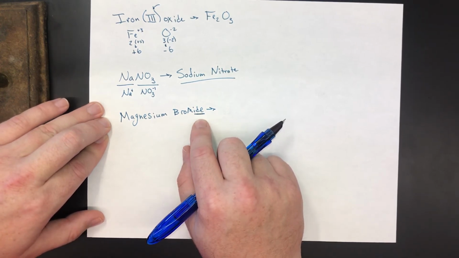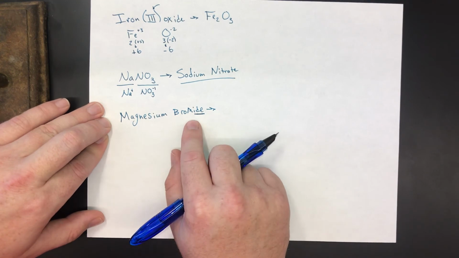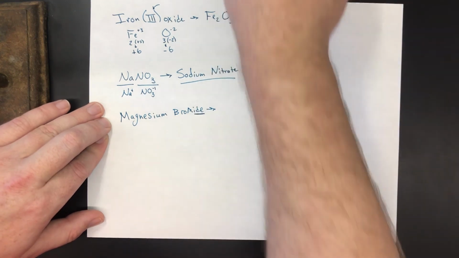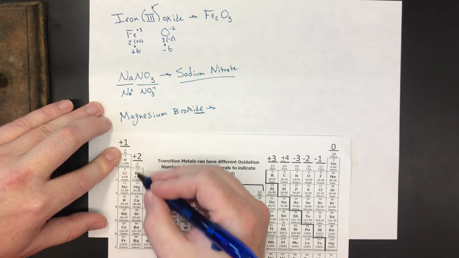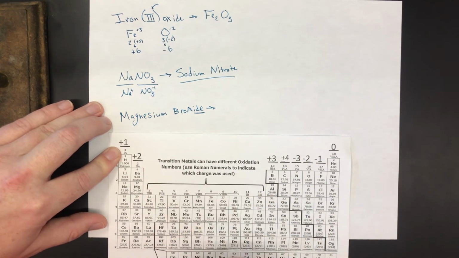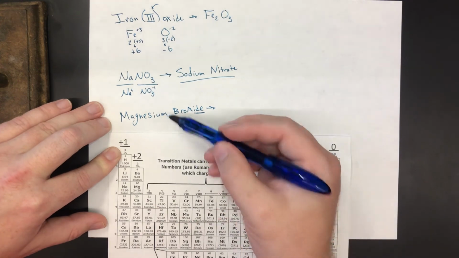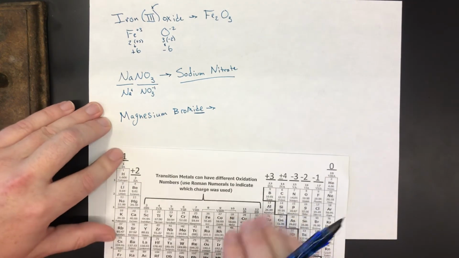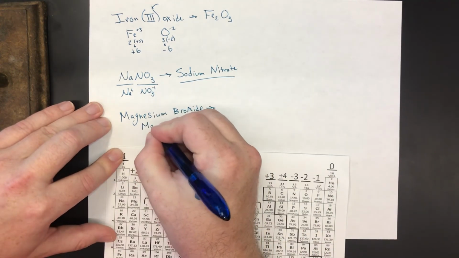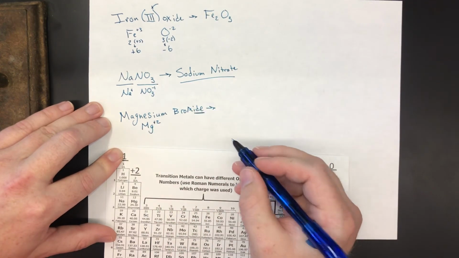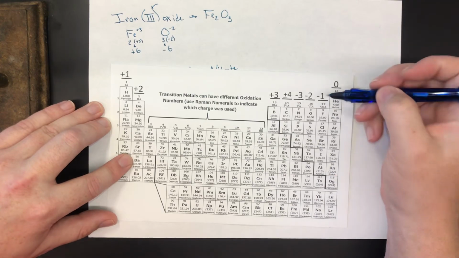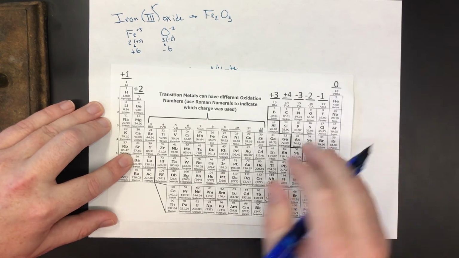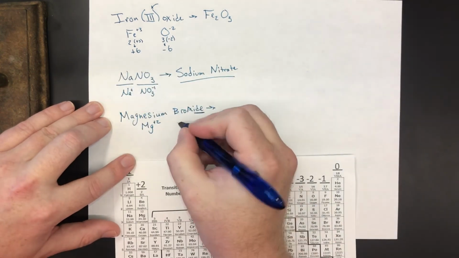I know it's ionic because I have a metal and a nonmetal, and I need to figure out the charge of both of these. So I would look at my periodic table. Magnesium is right here, so it's +2. It's not a transition metal. I know it's not a transition metal because there's no Roman numeral. So I would say Mg with a +2 charge. Bromide means we have just bromine, and it's in this group here. It's a halogen, so it's -1.